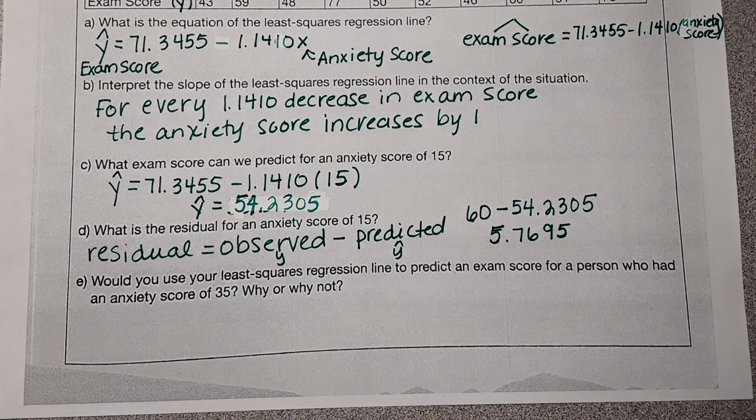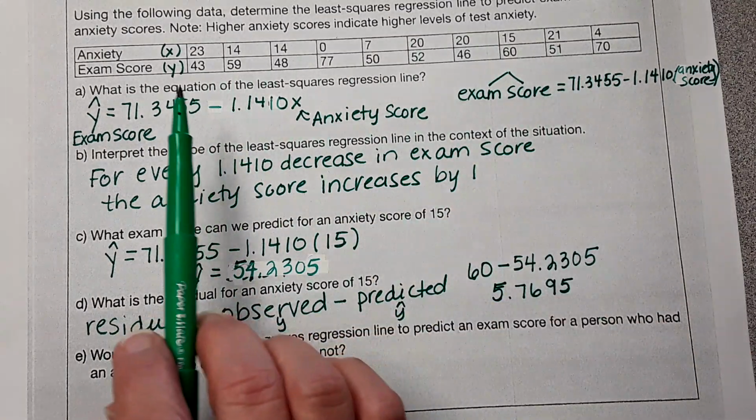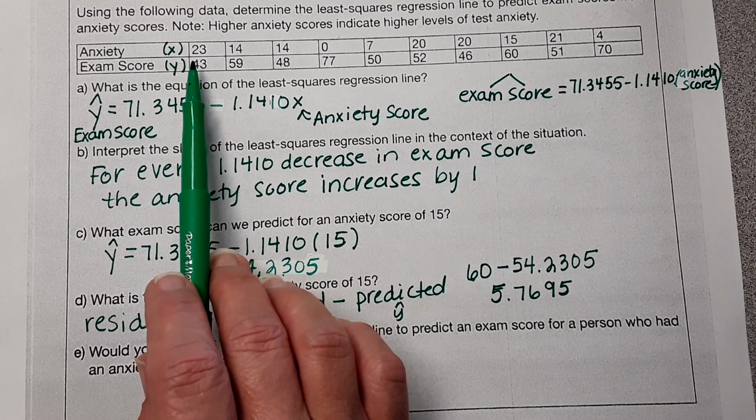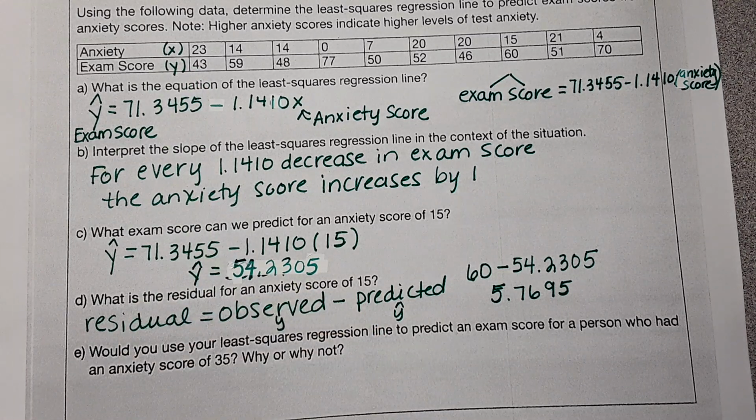No, because extrapolating with a value that's far from the value used to calculate a regression line is unlikely to produce accurate results. Correct. So it's extrapolation, right? 35 isn't even in our range. What's the largest score that we have? And the anxiety score? It's 23, right? 35 is way above that.